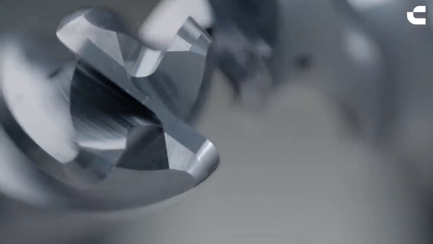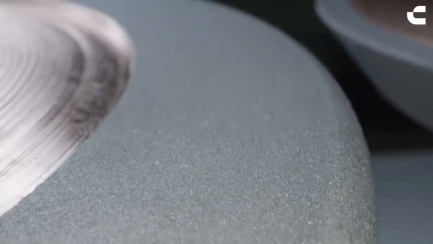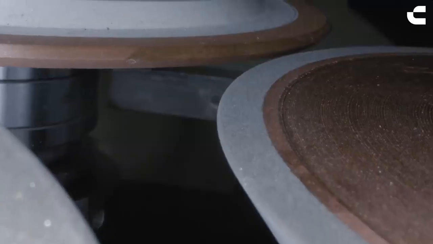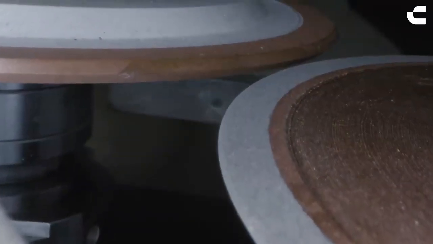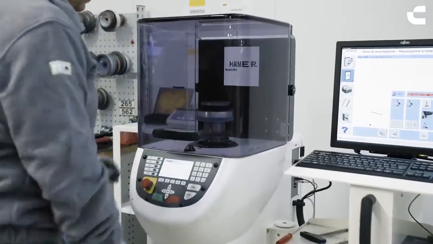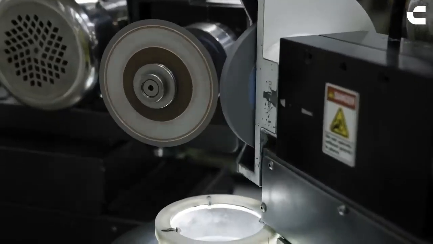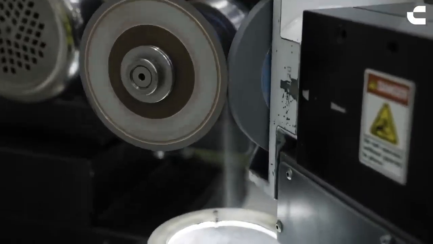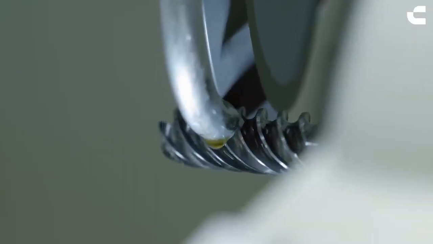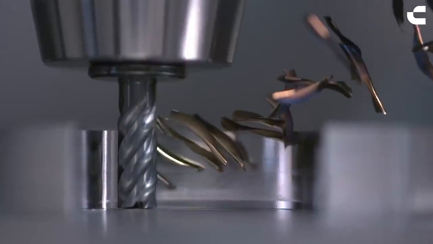To grind the hard blanks, wheels made of more than 150 million synthetic diamonds are used. Each wheel has a specific grain and bond to guarantee a required finish on the tool. The wheels are balanced and shaped in a dedicated area of the factory. Up to 6 different wheels are used during the production of each tool. The flutes are ground to an exact pitch and shape for optimal chip evacuation and cutting performance.